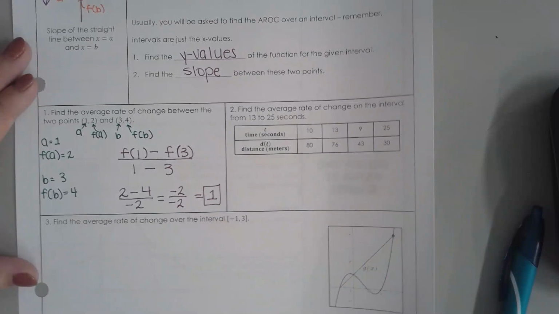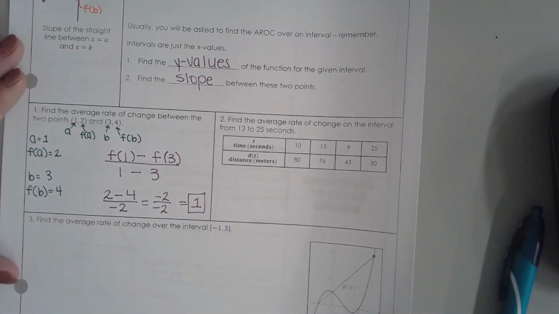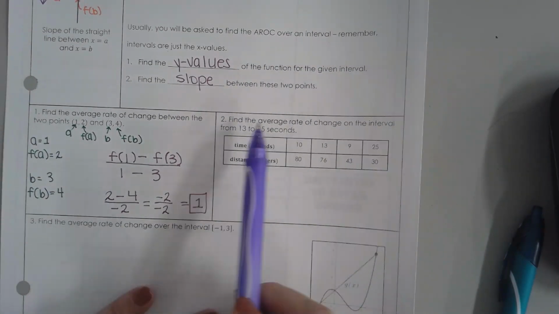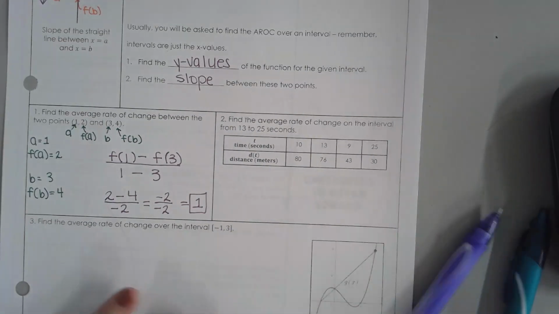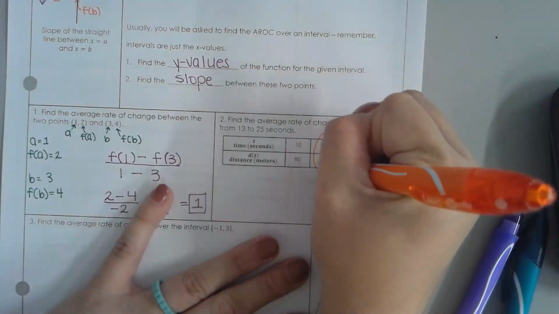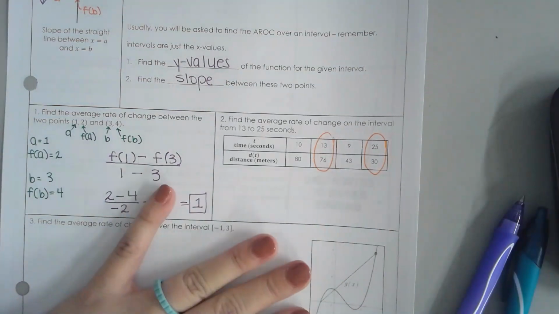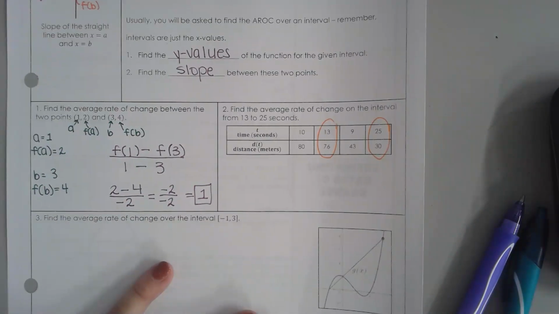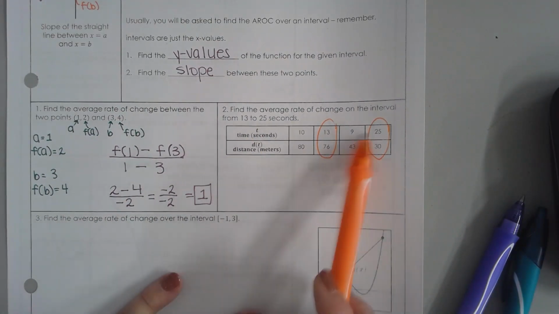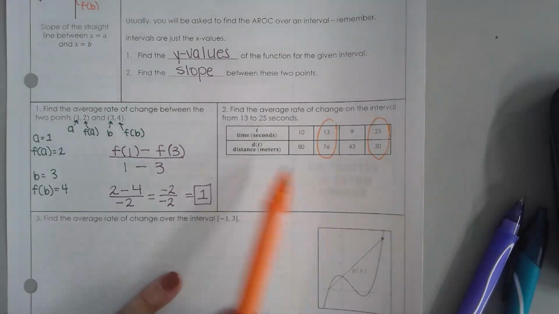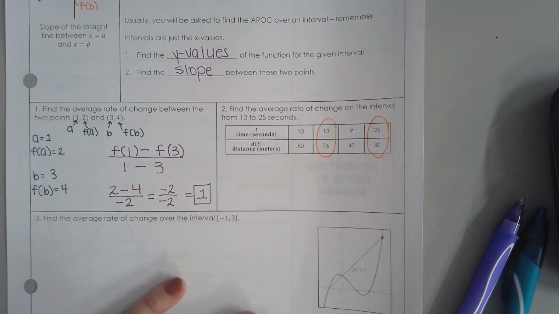Okay. Number 2, find the average rate of change on the interval from 13 to 25. So I'm looking at those 2 points. Top number is basically your x. Bottom number is your y.